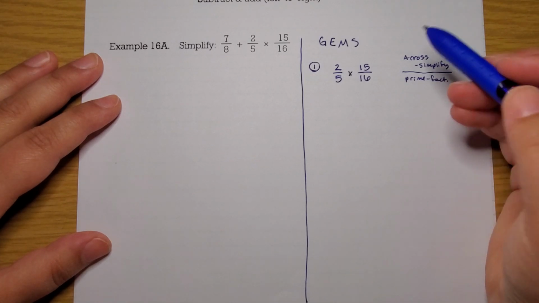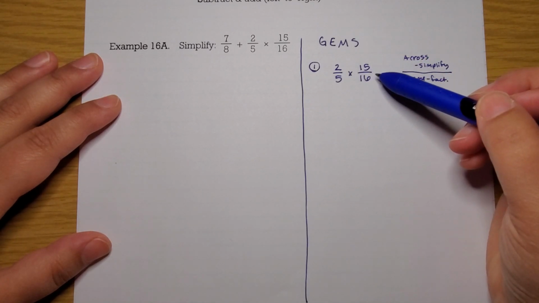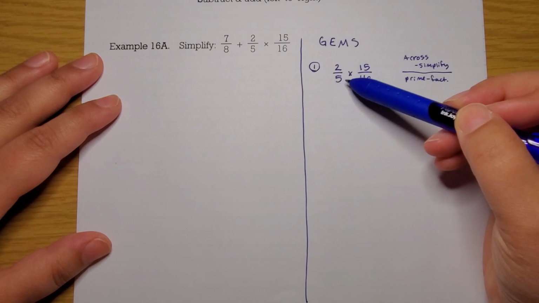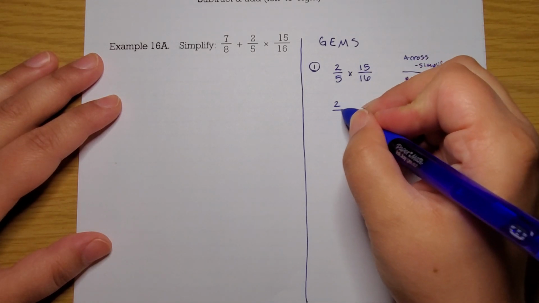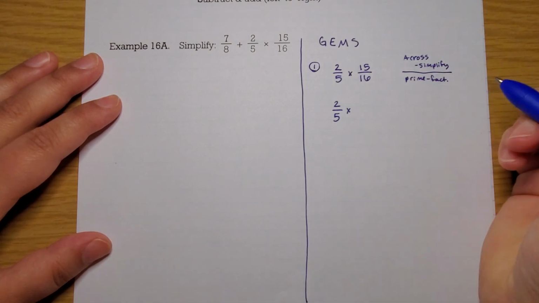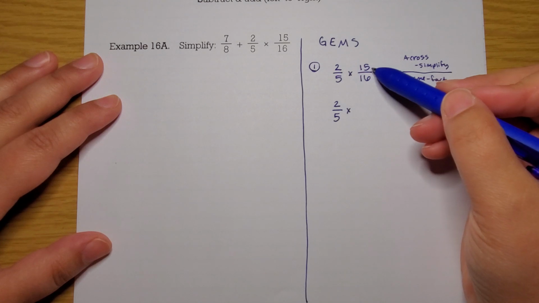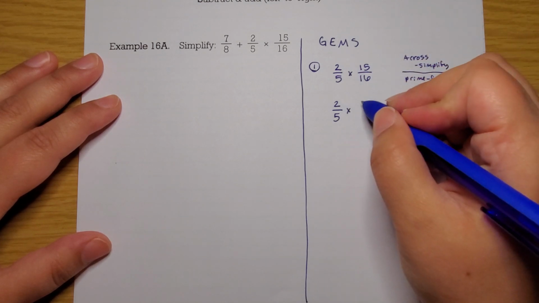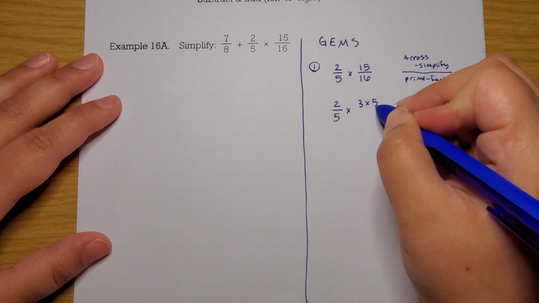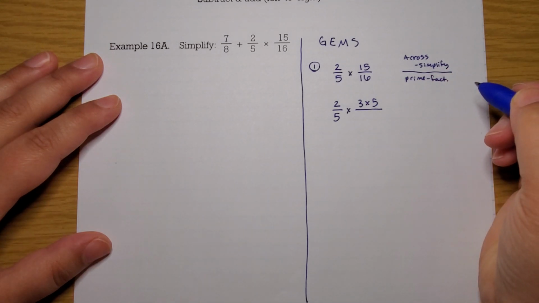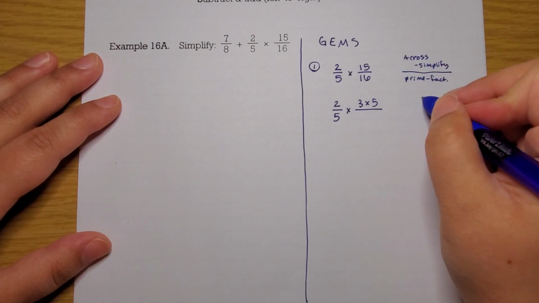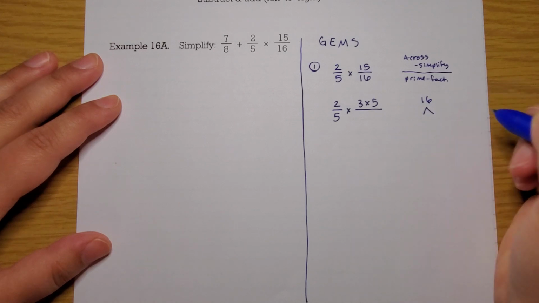So I'm going to find the prime factorization of each number. 2 and 5 are each prime, so I don't have to worry about that first one because I've already got prime numbers. 15 is the same as 3 times 5, and both 3 and 5 are prime. So I'm going to write 15 as 3 times 5. And then 16 I'm going to make the factor tree for.